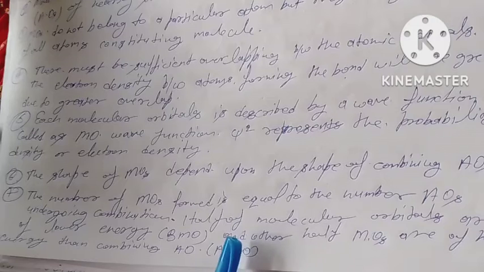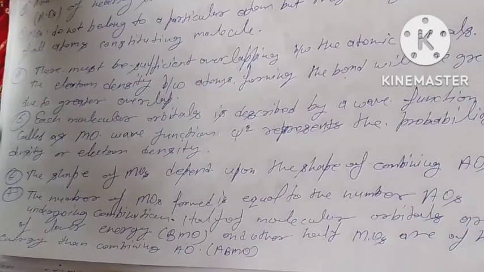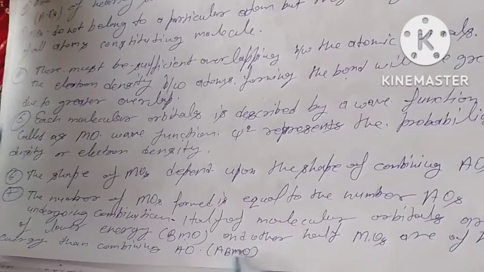Half of the molecular orbitals are of lower energy, BMO, and the other half are of higher energy than the combining atomic orbitals, ABMO, anti-bonding molecular orbitals. This is bonding and this is anti-bonding.